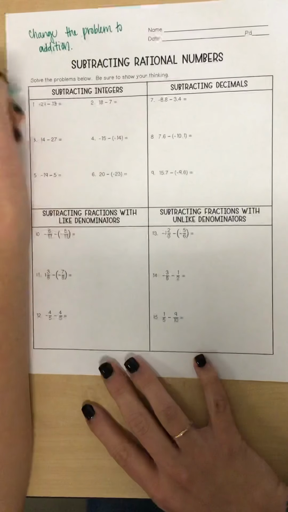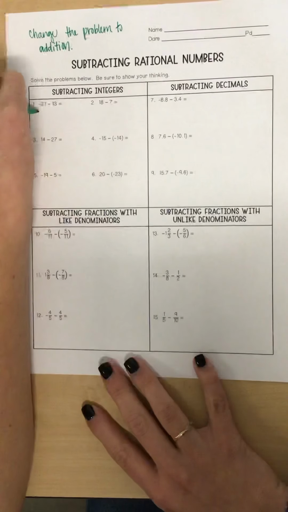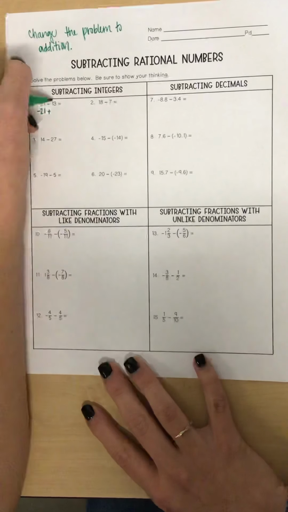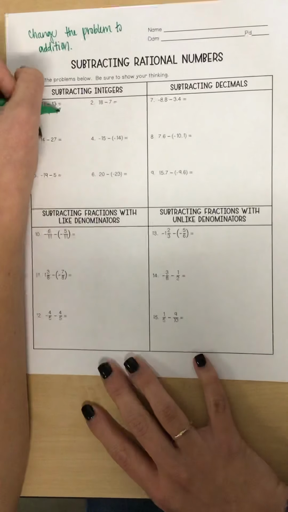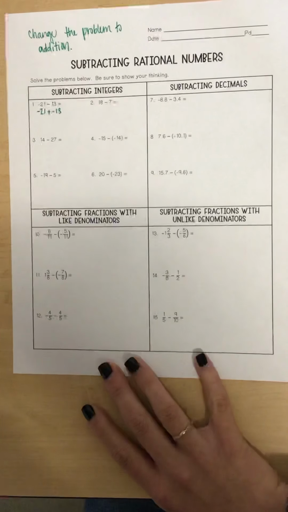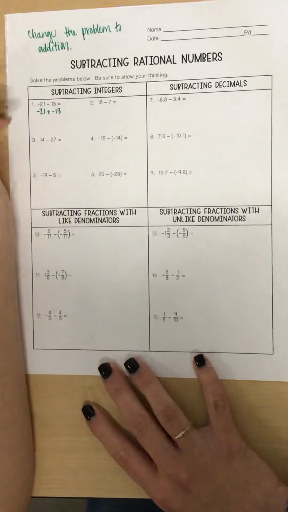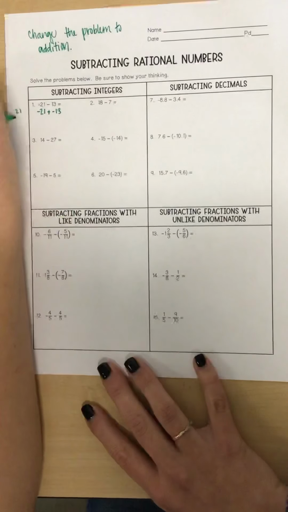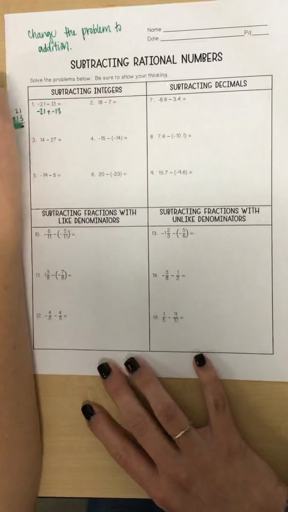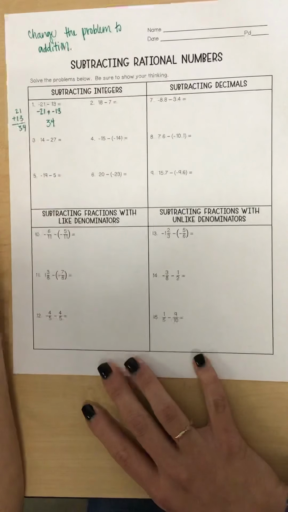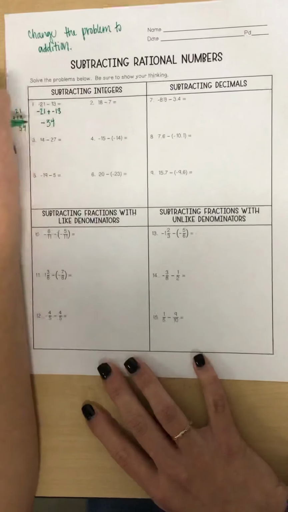So here I have negative 21 minus 13, so I'm going to change it to addition. That first number stays the same, subtraction changes to addition, and this positive 13 changes to a negative 13. So now I have an addition problem and I can follow those addition rules. So here I see I have both negatives, which means they are the same sign. So the same signs I add and keep. So if I were to add these together, the answer is 34, and I add the numbers and keep the sign, which means I keep the negative.